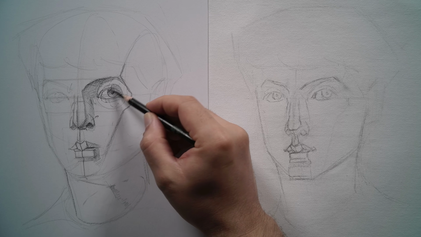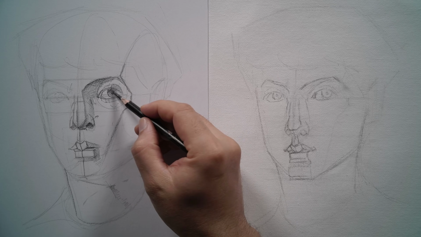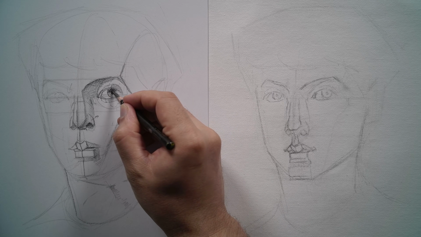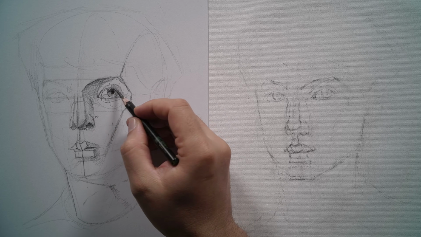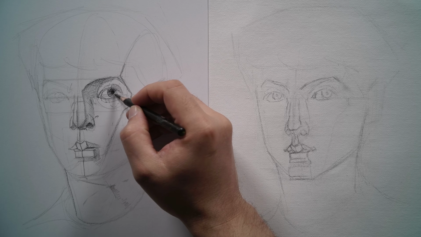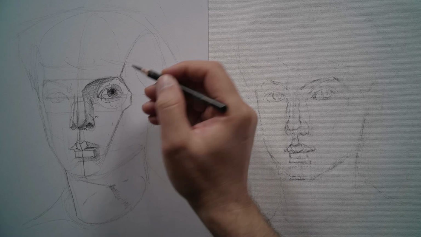We know that it's going to be darker on the left towards the light side where the highlight is, and then slightly lighter towards the bottom right. It's also a good idea to try to get maximum contrast here on this near eye. This tells your audience that this is the focal point that they should pay most attention to.